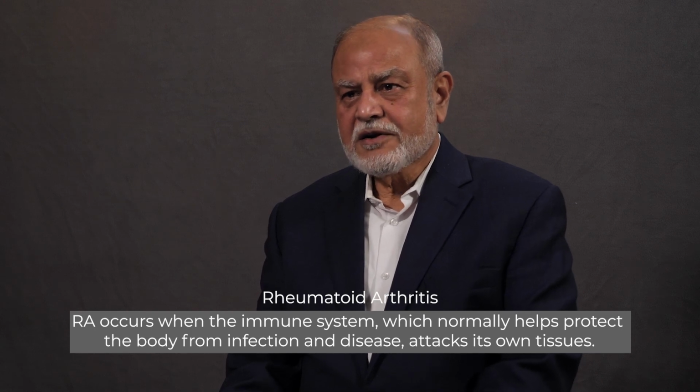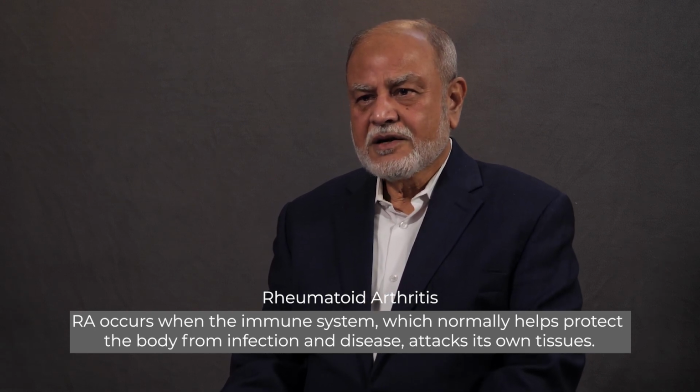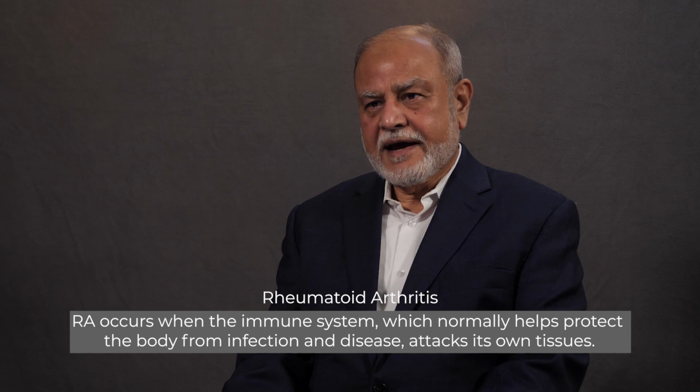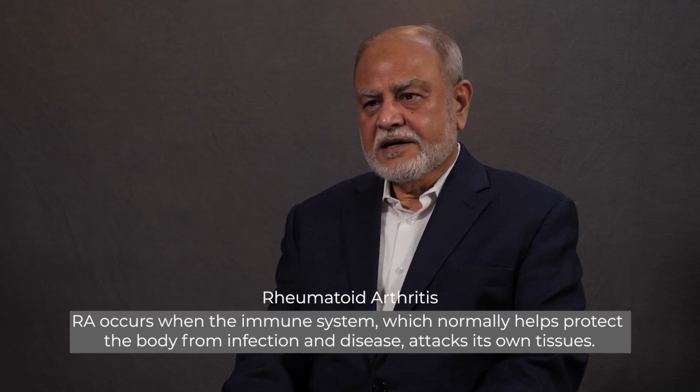And rheumatoid arthritis usually is symmetrical, which means that it occurs on both sides of the body. The commonest sites are the hands and fingers. It can occur in other places too, such as the knee, the back, the shoulder. Any place it can happen. So rheumatoid arthritis is called synovitis.